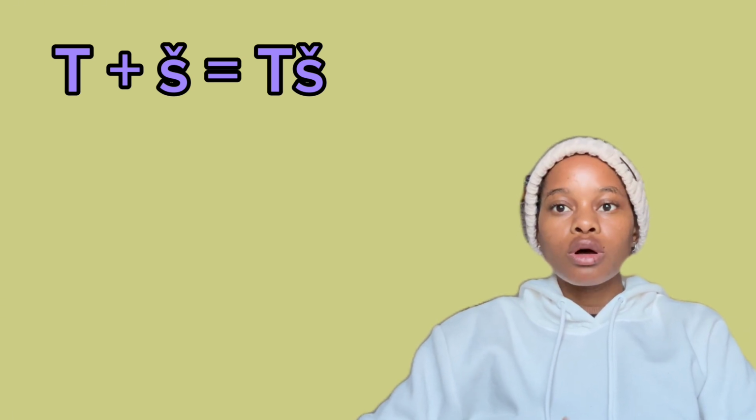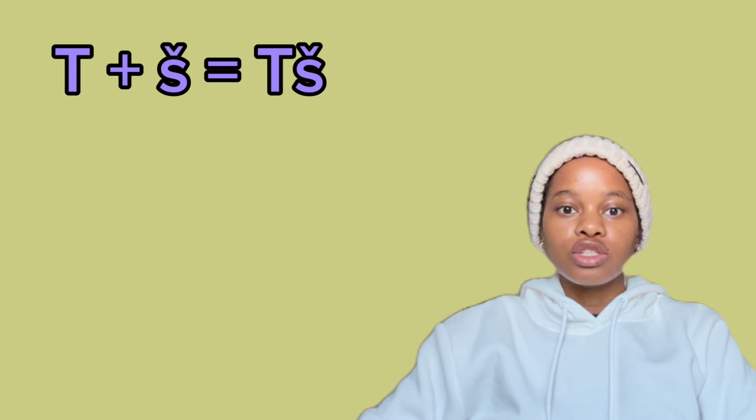This is going to be pronounced as j. The last one was pronounced as ch because of the H. This one does not have an H. These letters are pronounced exactly like the G in the word engine.